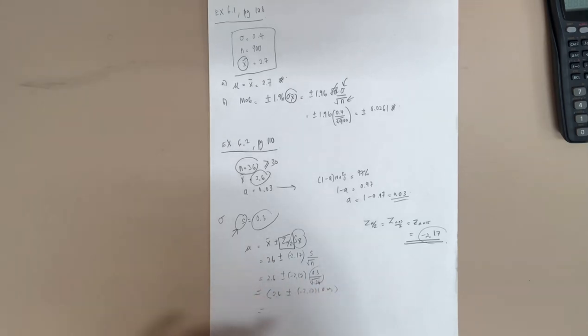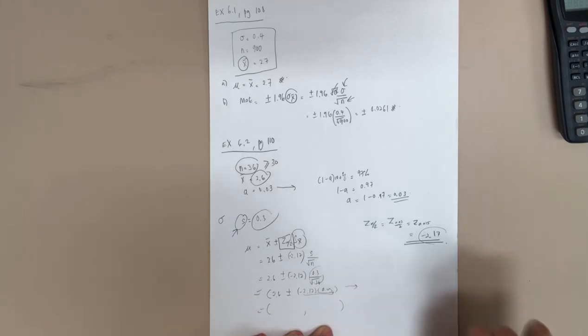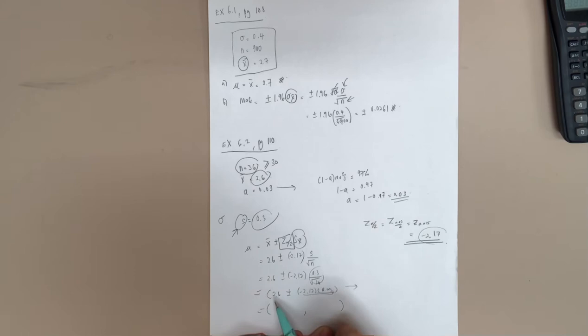So class, you can see here they have a plus minus. Because of this plus minus, we will have two values here. For the first value you do 2.6 plus these things, then you get the answer. After that 2.6 minus all these things, then you get the answer.